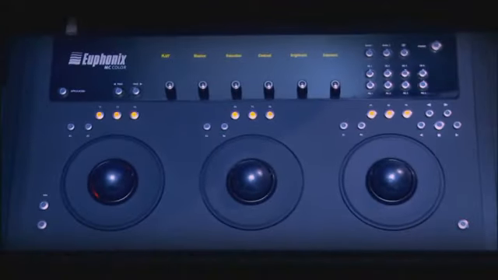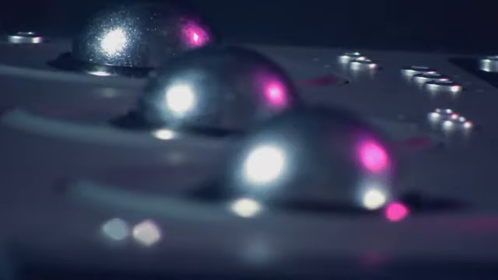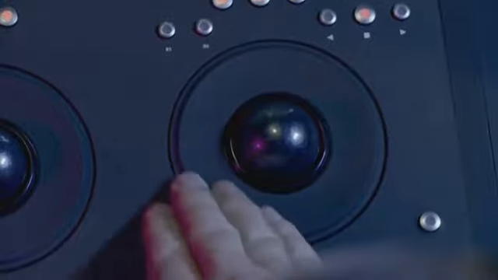If you want to get results faster and with more creative control in Autodesk Smoke, Artist Color is a powerful accompaniment, giving you an unmatched high-precision tactile experience.